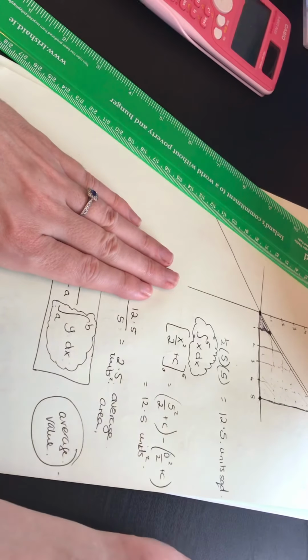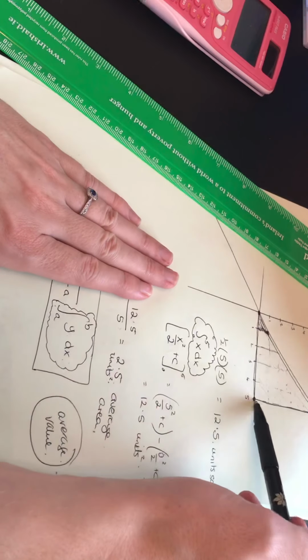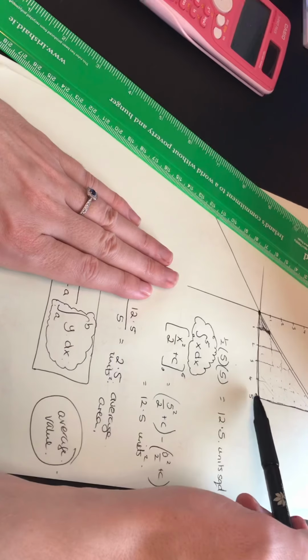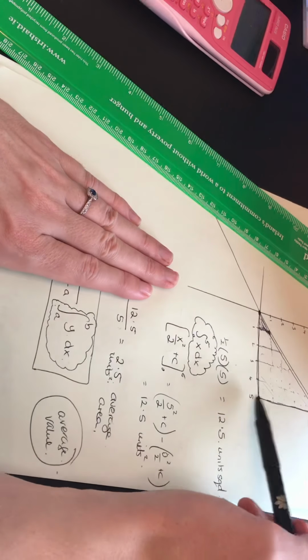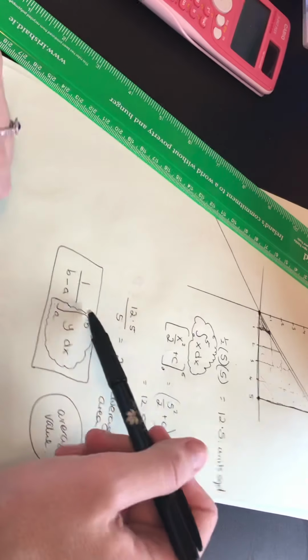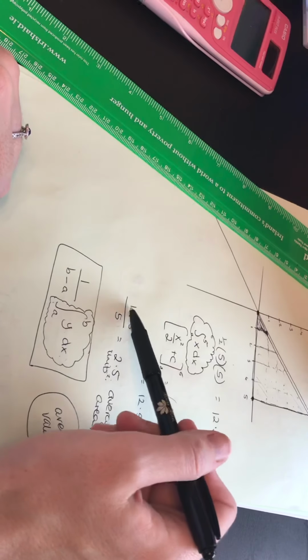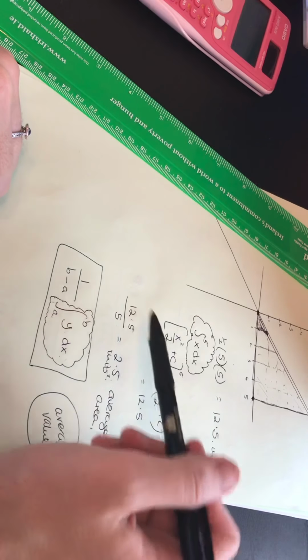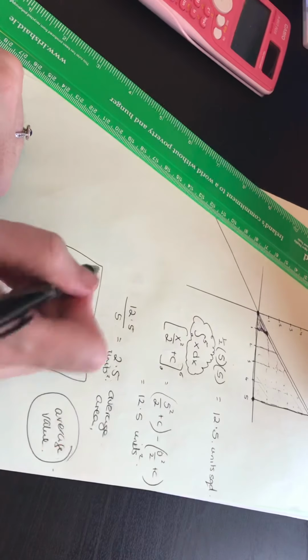Well, then you'd have been dividing by 4. So 1, 2, 3, 4. Or you could have just said, we're going from 1 to 5, so that's 5 minus 1, that's 4. And that's what we're doing here. So for me to divide by 5 is the same as to multiply by 1 over 5. And that's all this part is.